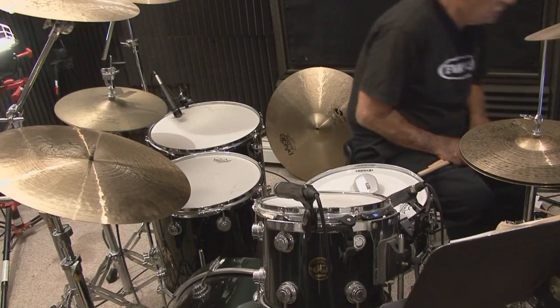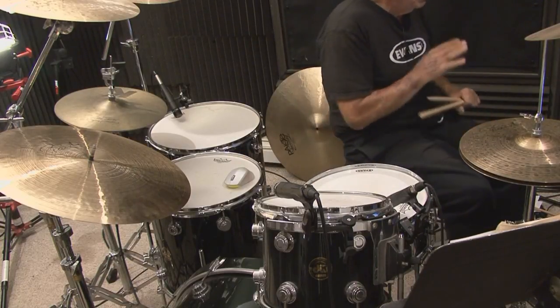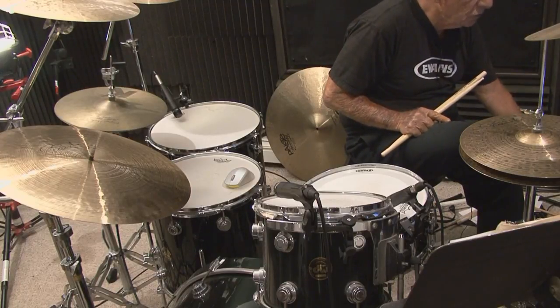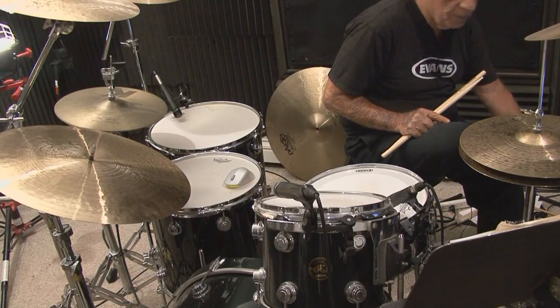Now, we're not doing this up-tempo yet. I just want to make a presentation today. We will pick up the tempo with the metronome a little bit tonight, and we will play it in between time.